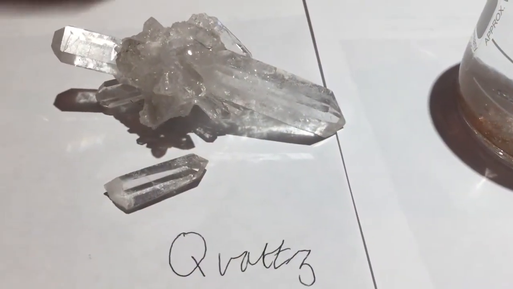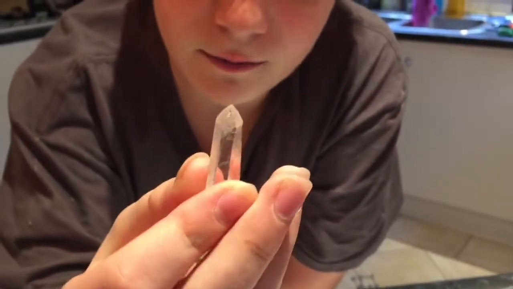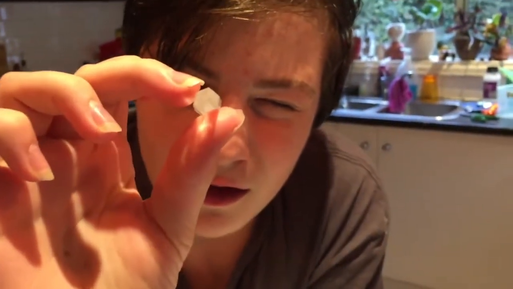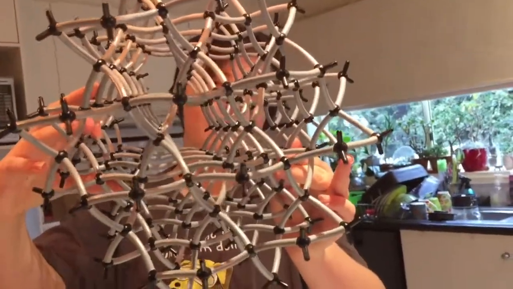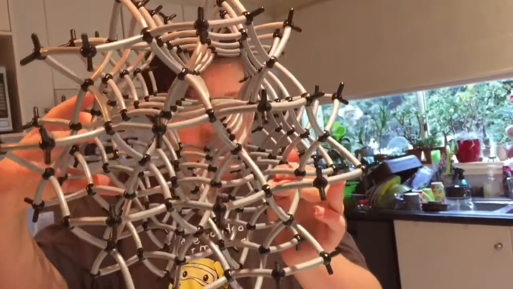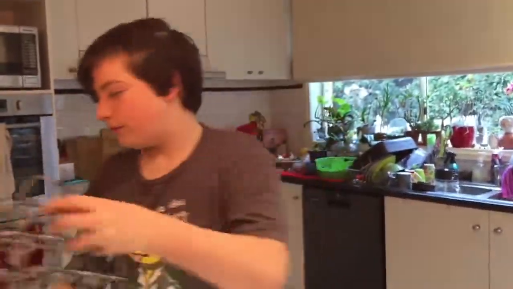Okay, here you can see some quartz that we've got, and it's just a column that way. But if you look this way, you can see that it is a hexagon. And we can see this reflected in its atomic structure, where it's a tall column and it has lots of different little hexagons on the inside, if you can see them. So yeah, that is quartz.